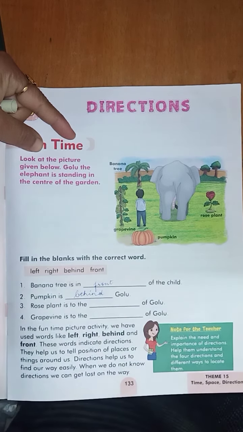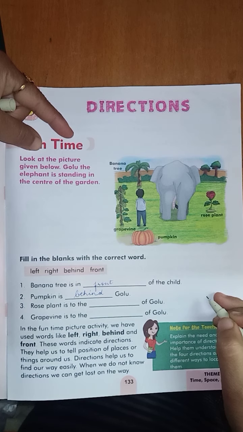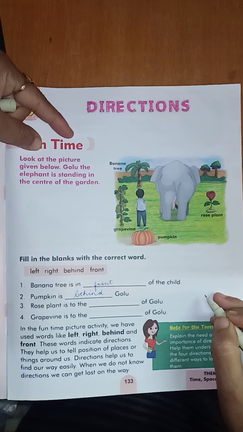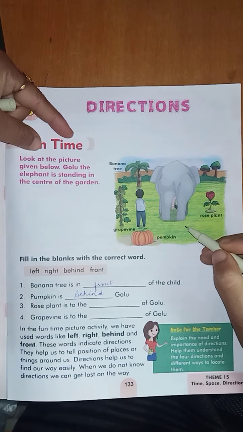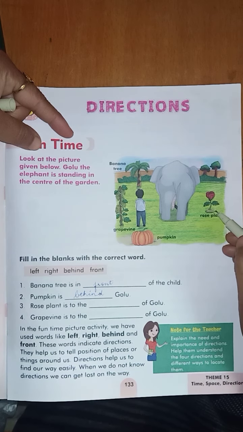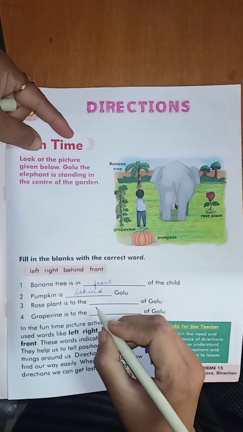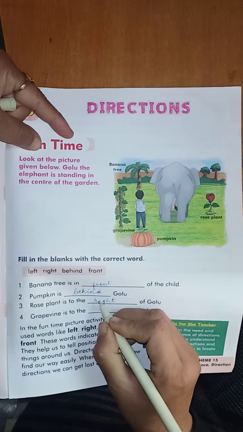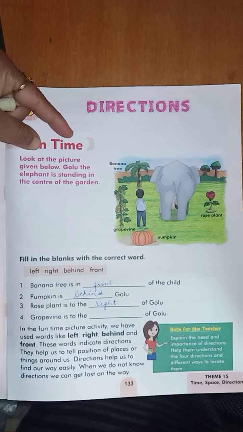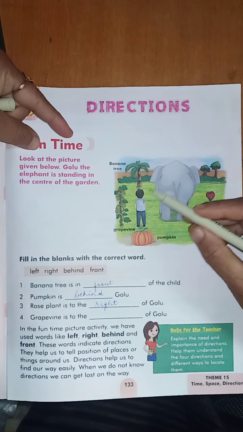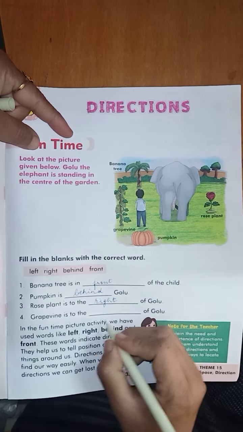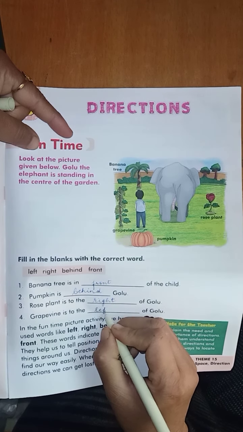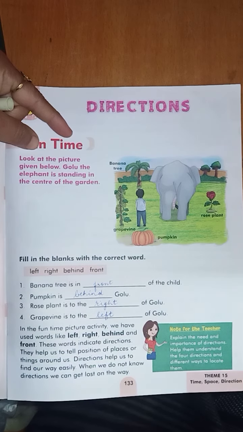Spellings you can see from here. Rose plant is to the dash of Golu. Rose plant. Where is rose plant? Here. Rose plant is to the right of Golu. R-I-G-H-T. And grapevine is to the dash of Golu. Where is grapevine? This. So grapevine is to the left of Golu. Clear?